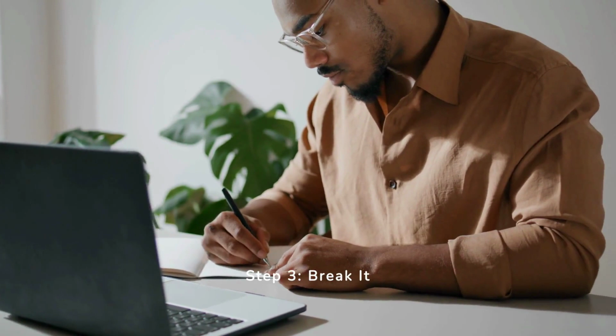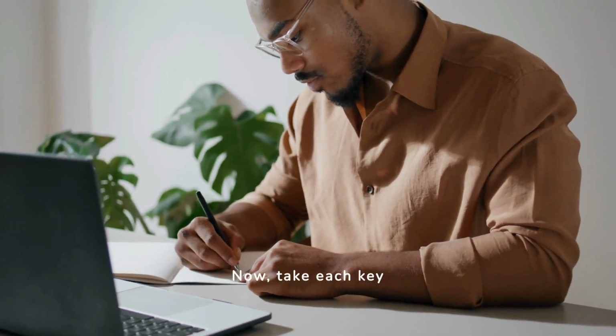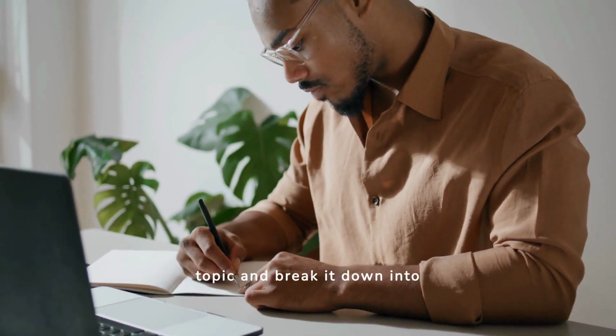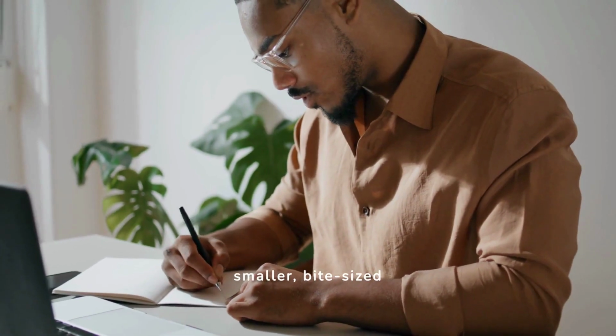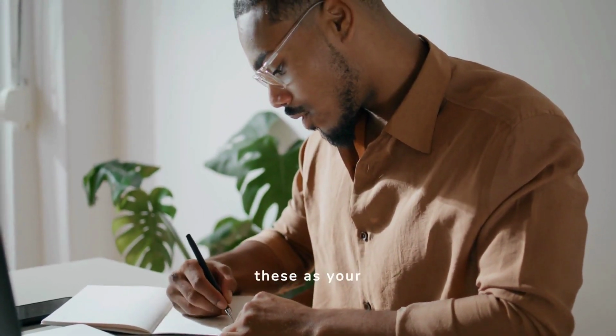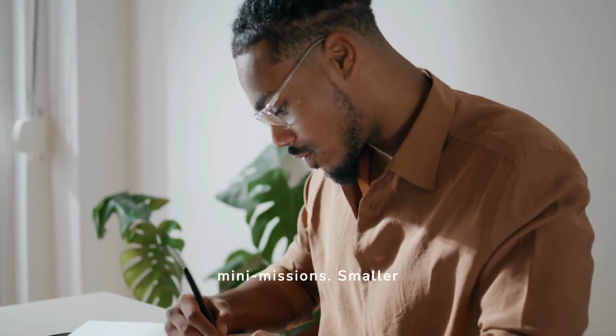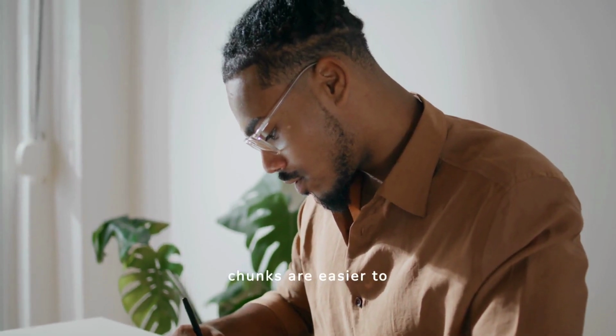Step 3. Break it down. Now, take each key topic and break it down into smaller, bite-sized pieces. Think of these as your mini-missions. Smaller chunks are easier to manage and help you avoid the dreaded overwhelm.